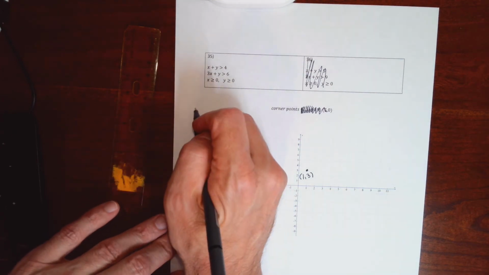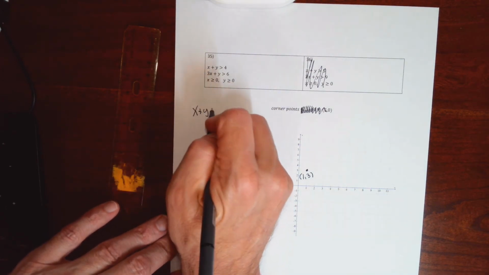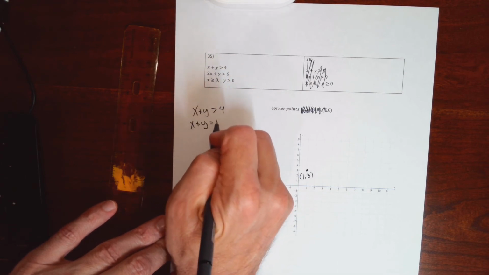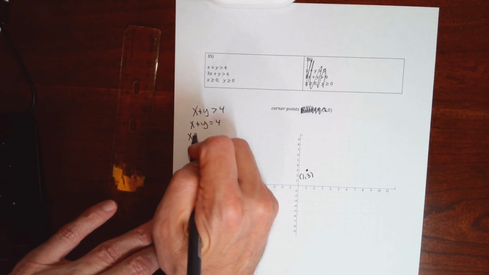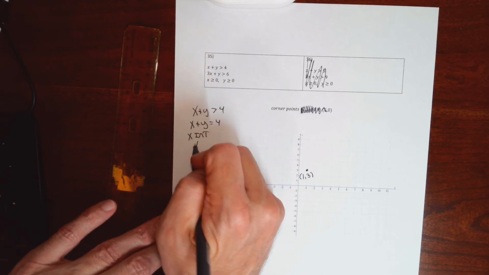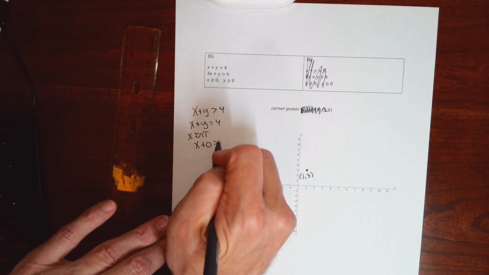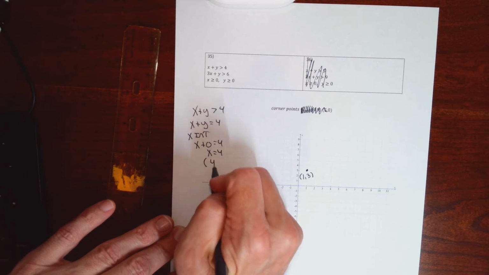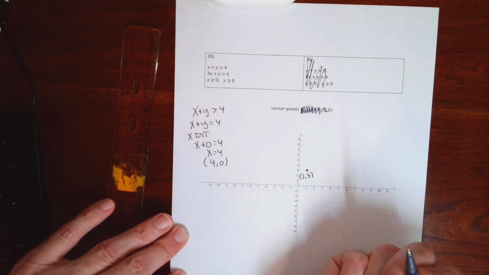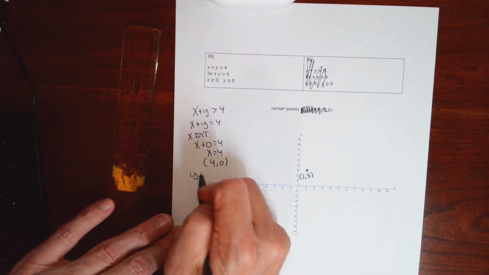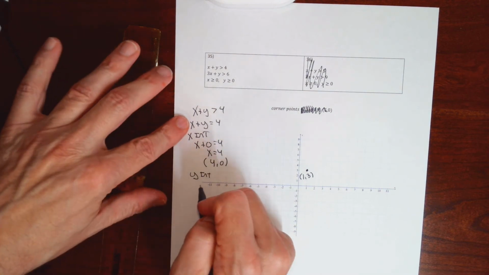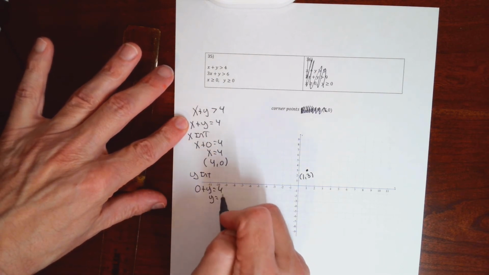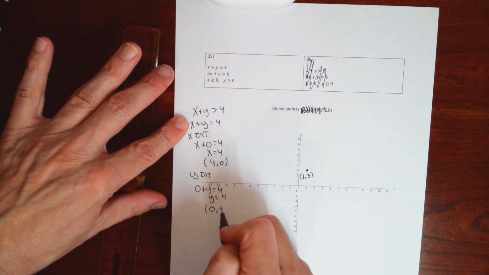So for x plus y is greater than 4, I'm going to find my intercepts. Think of it as an equal. First do the x-intercept: x plus 0 equals 4. That gives me x equal to 4. That's going to be the point (4, 0). Hopefully you can do these in your head. For the y-intercept, I plug in 0 for x and do 0 plus y equal to 4. I get y equal to 4. That's going to be the point (0, 4).